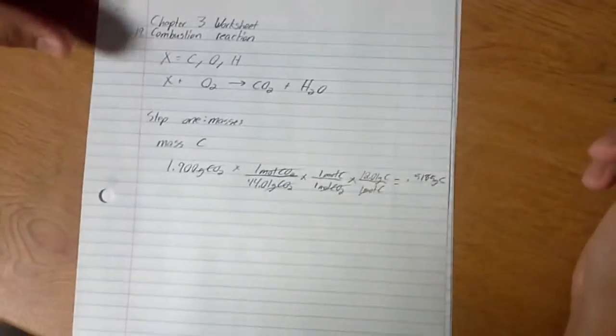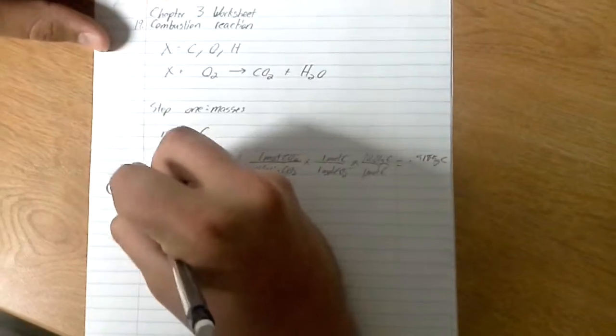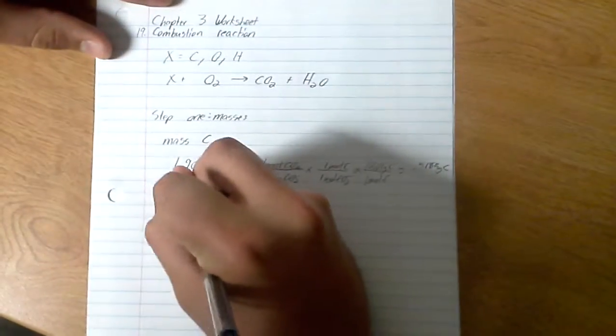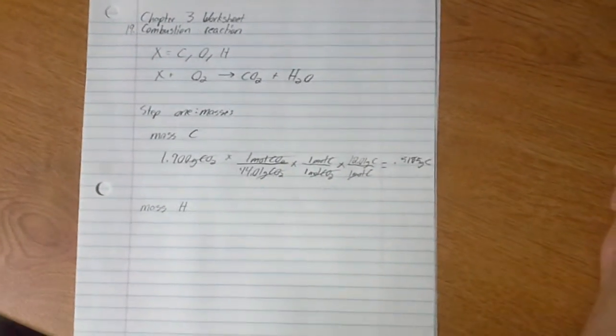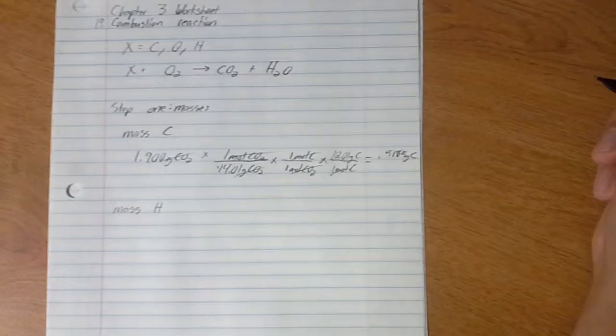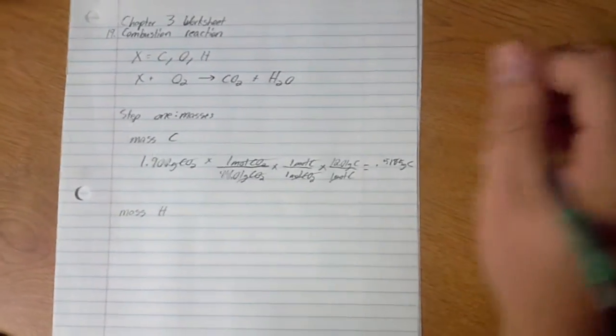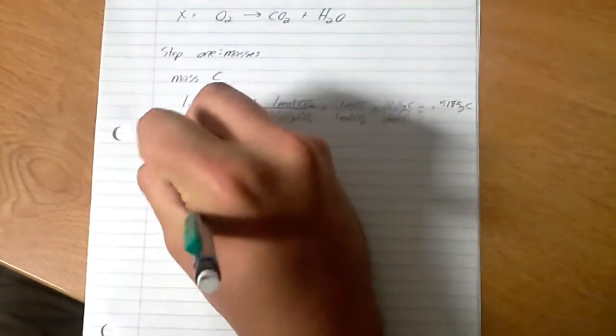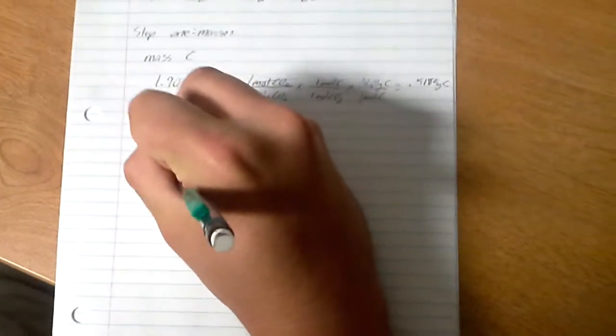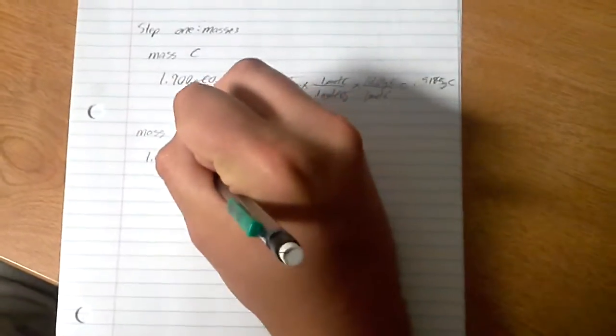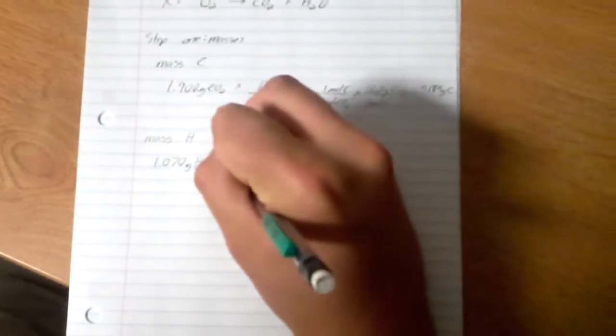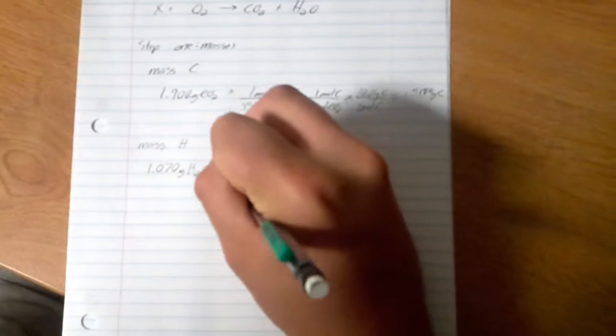0.5185 grams. Again, notice that the sig figs in the answer match up with the sig figs in the original number, which is 1.900 grams. Now that we know the mass of carbon, we can go to the mass of hydrogen. We can start with 1.070 grams of H2O, as we know that the only hydrogen found is found in H2O.